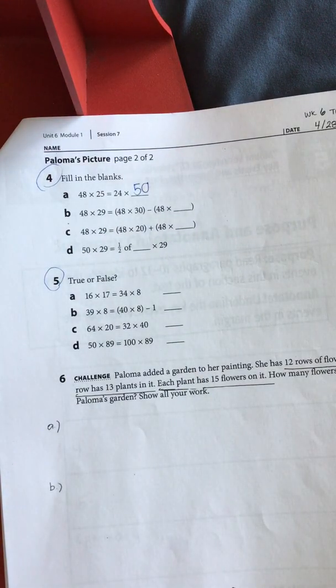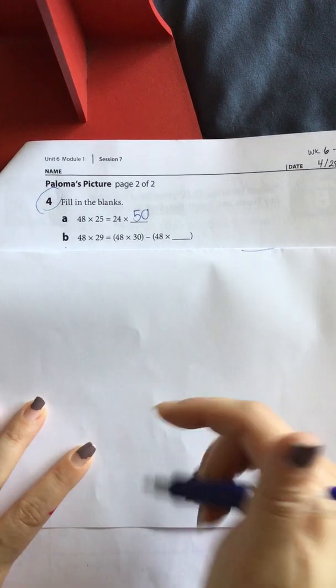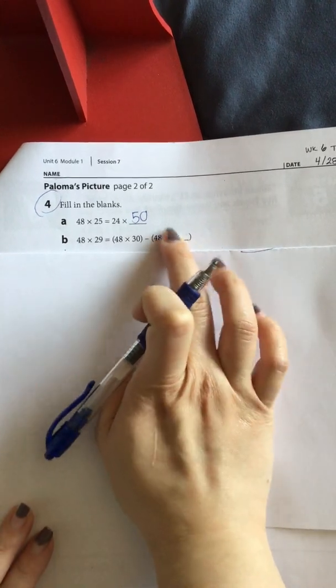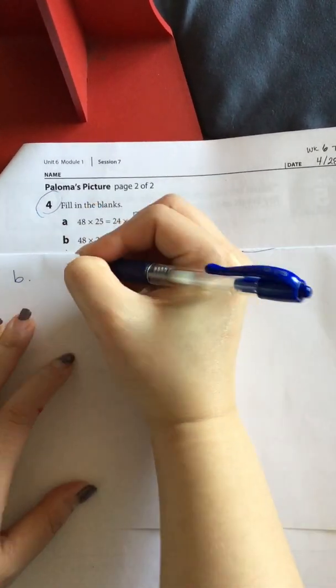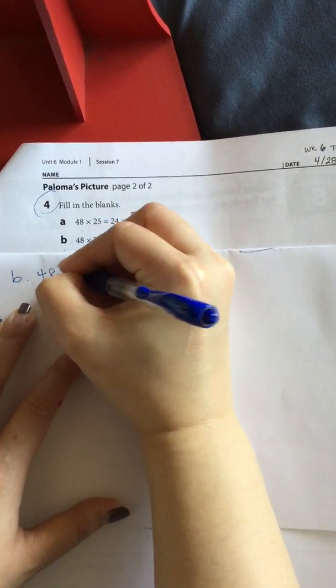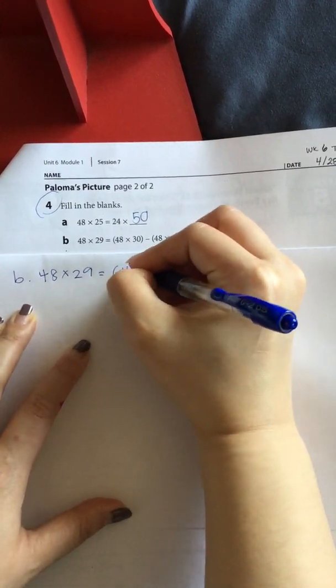Okay. So going down to letter B, let me just fold my paper so it's not confusing to us. So now we are going to try to figure out for this equation what's missing in this blank over here. So let me write out my problem so that I can write over it.